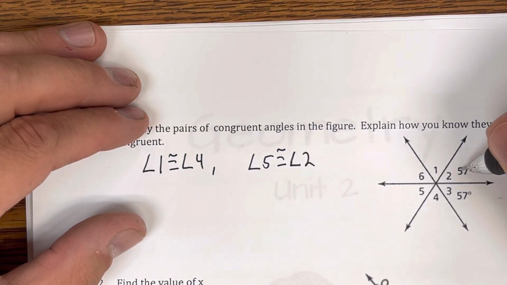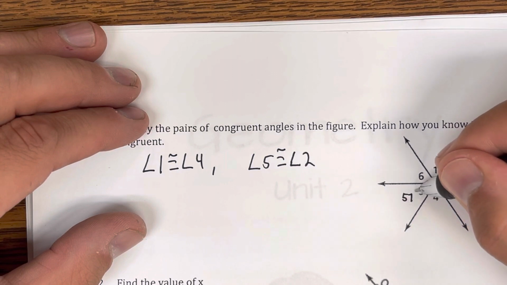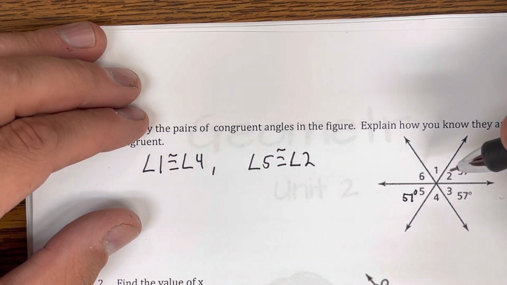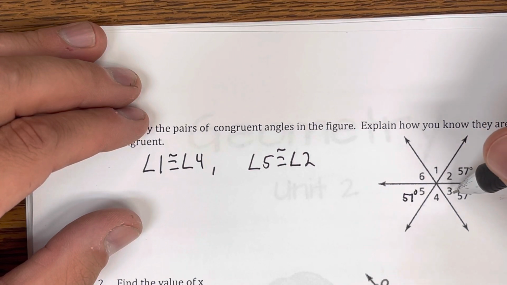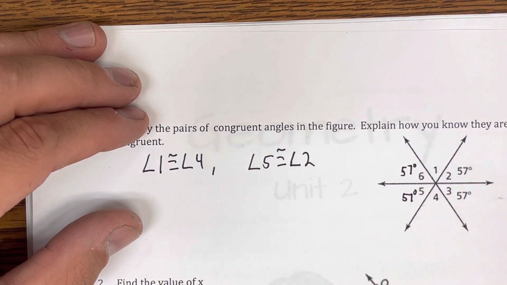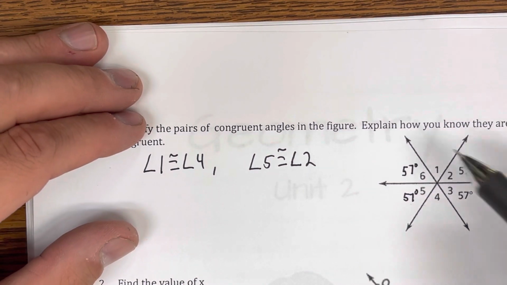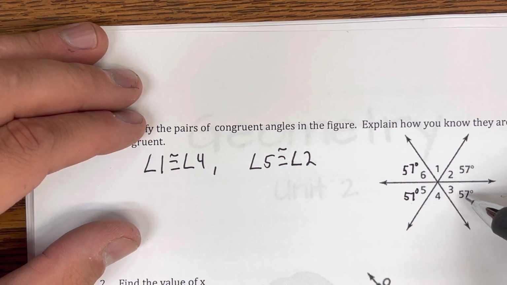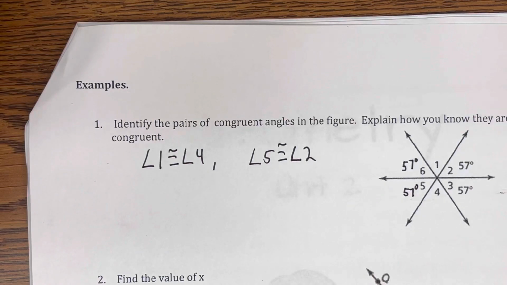Now, 2 is 57, so 5 also has to be 57. Okay, let's see here. What else do I know? I know angle 6 is congruent to angle 3, which is also 57 degrees. So that would mean angles 5, 6, 2, and 3 all have to be congruent.